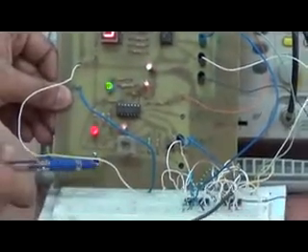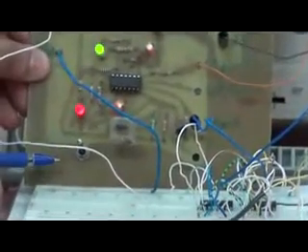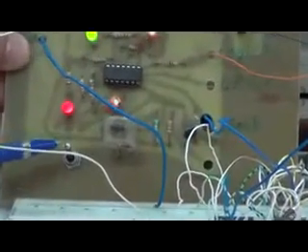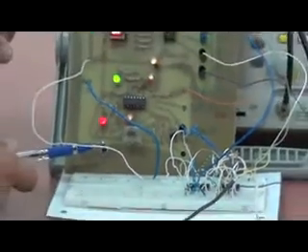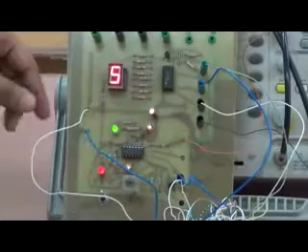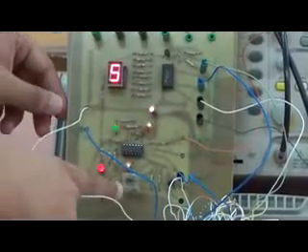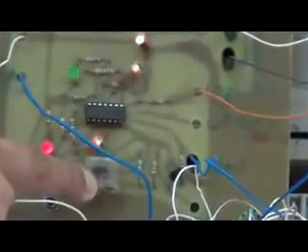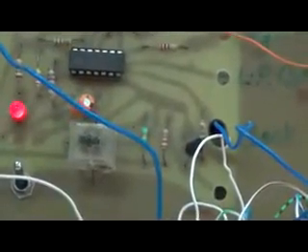This switch is used to put the clock in either auto or manual mode. Currently the 7-segment is displaying 5. This is used to give the trigger pulse to this counter.